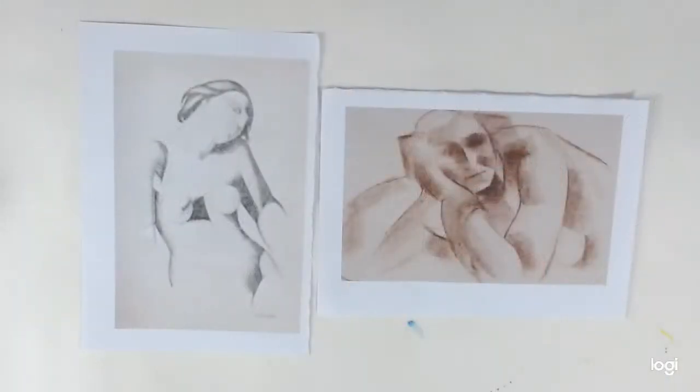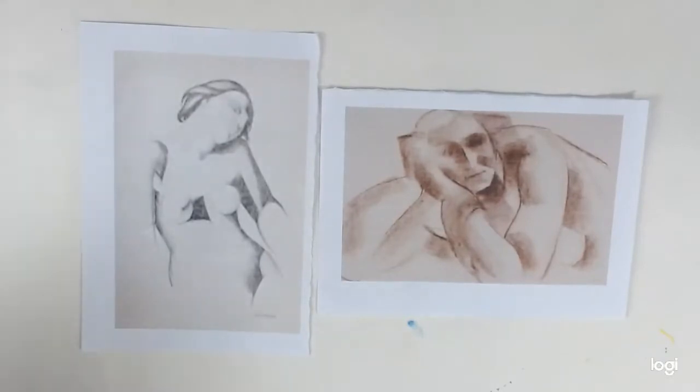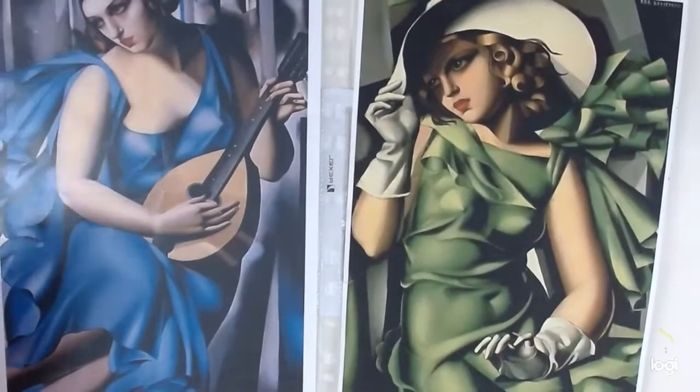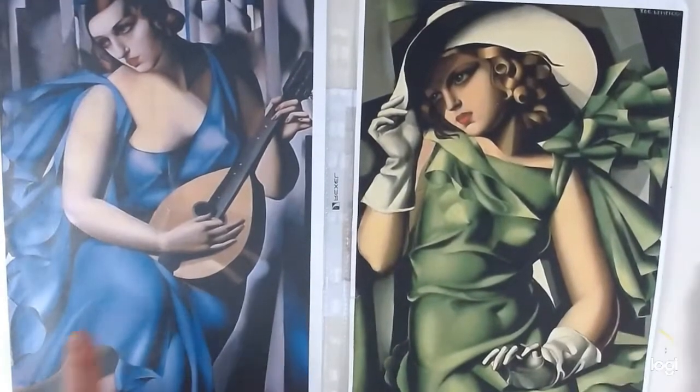Artists will often use this technique within preliminary drawings like these by Tamara De Lempicka. She also likes to continue that sort of blocky look that you get into her paintings. You might recognise these from the Art Deco of the 30s.